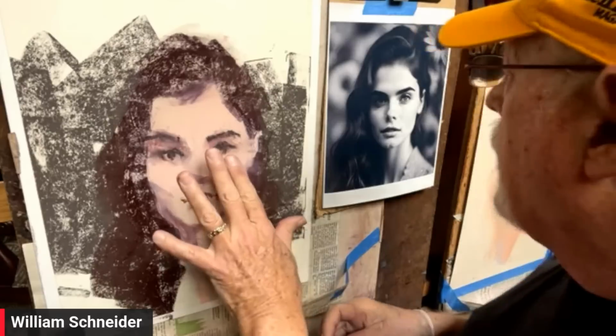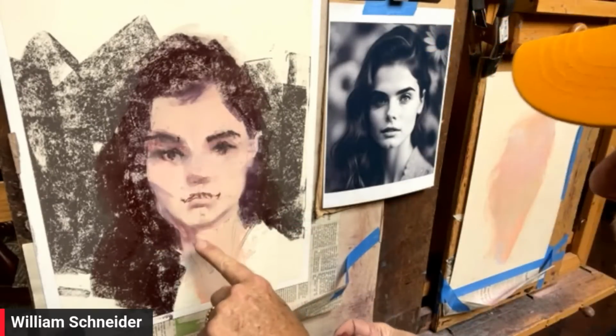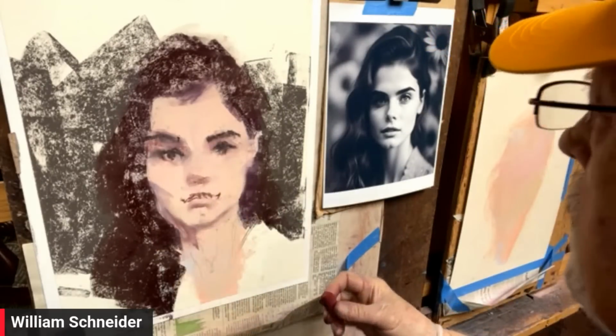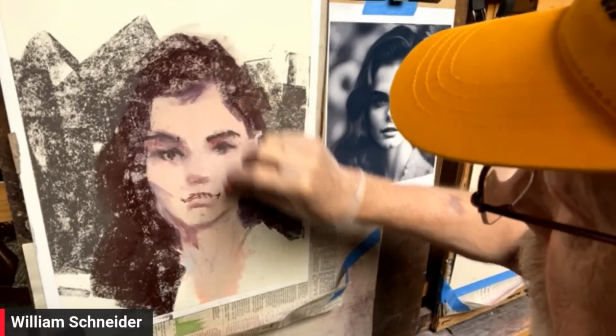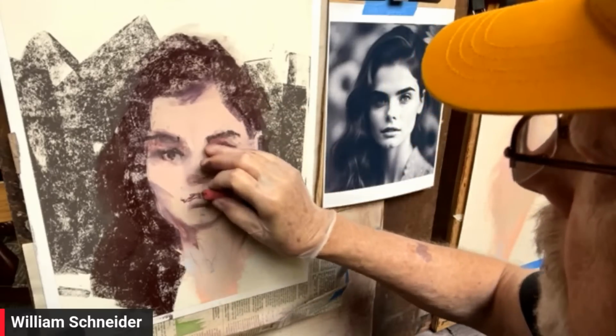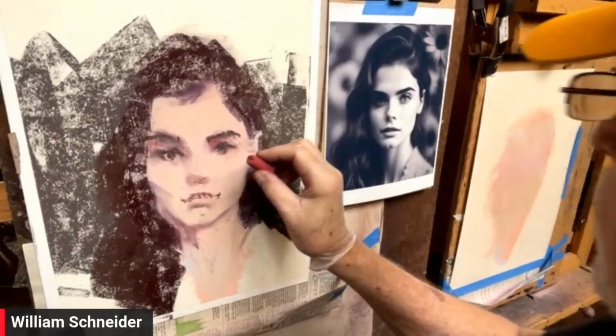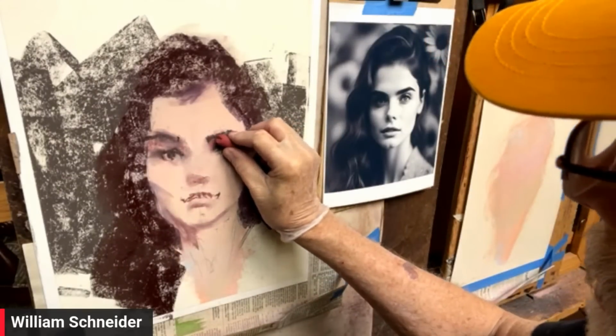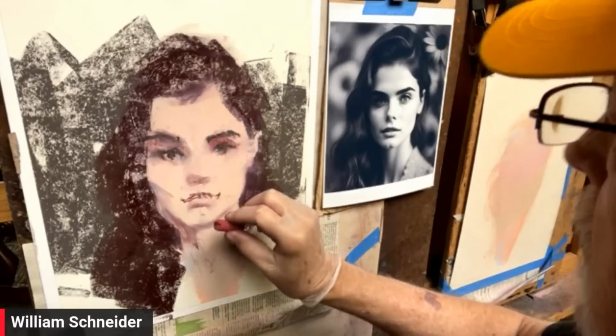So once I got the darks in, then I come back and start adjusting them. So I wanted to push that temperature difference. So now I'm getting an even warmer color and putting that in.